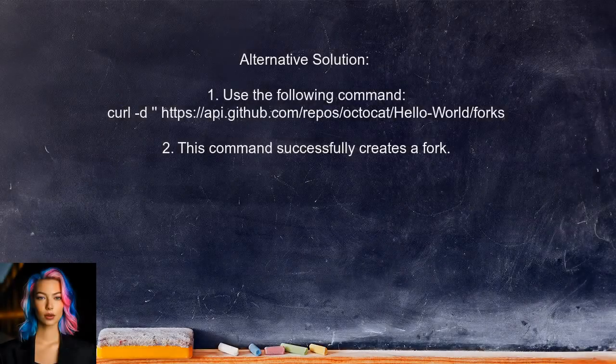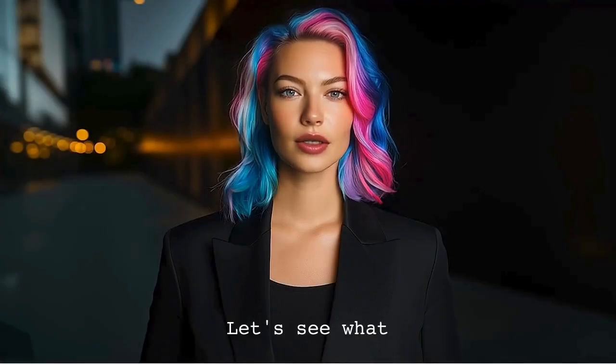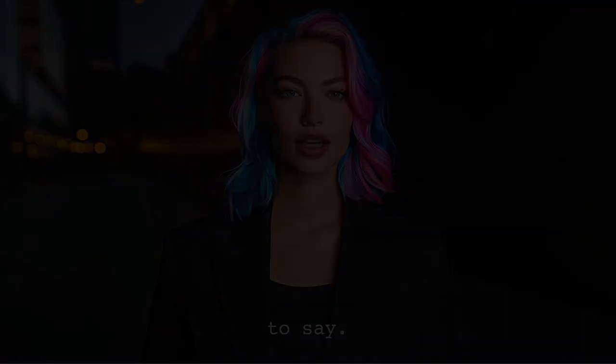An alternative approach to forking a GitHub repository from the command line involves using the GitHub API directly. The user suggests sending a request to the specific repository's forks endpoint. The command is simple. Use cURL with the repository's owner and name in the URL. That's all for that response. Let's see what someone else had to say.